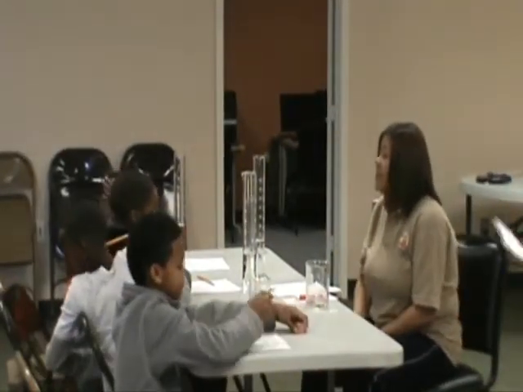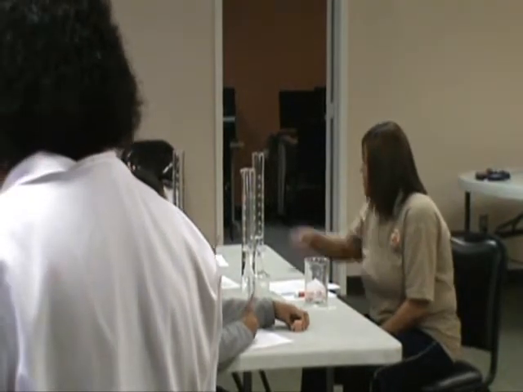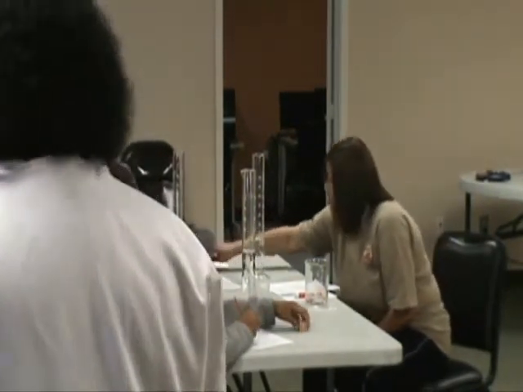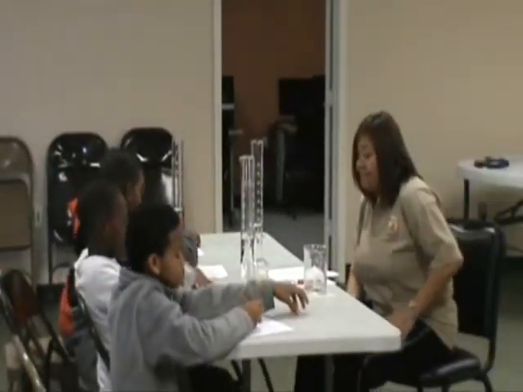All right, look at your materials. Put a check by the 500 ml graduated cylinder. We've used that. Put a check by the 600 ml beaker. Put a check by your pencil.